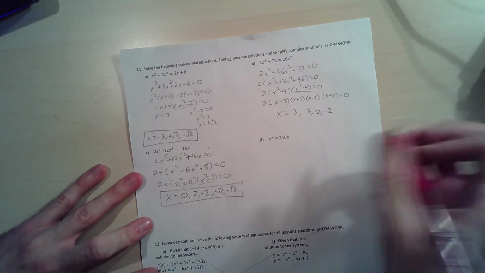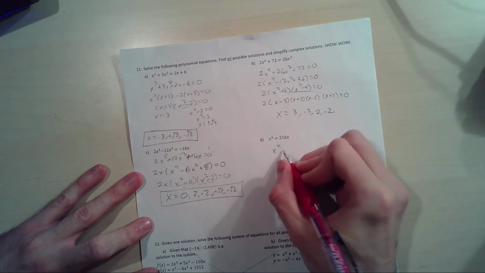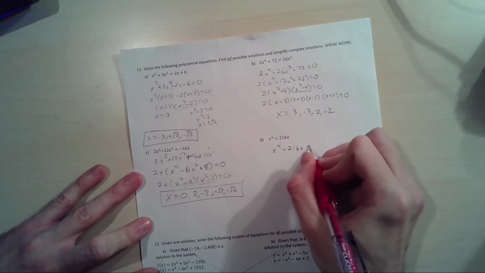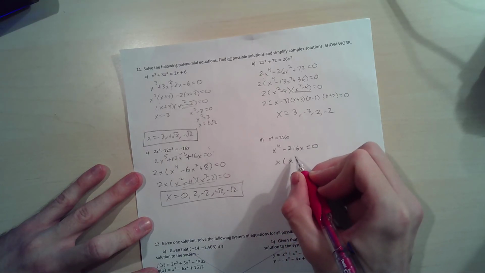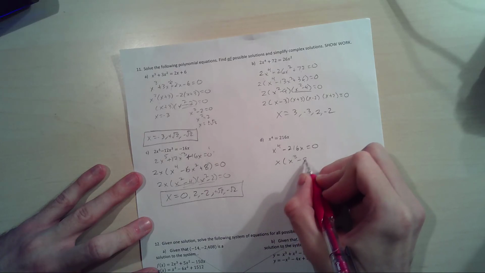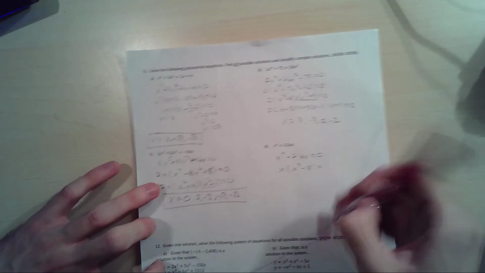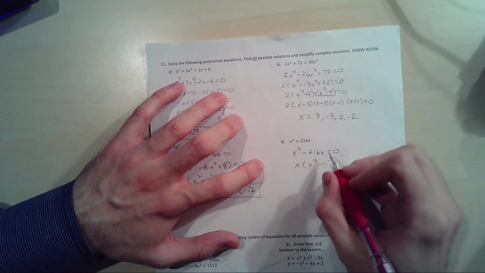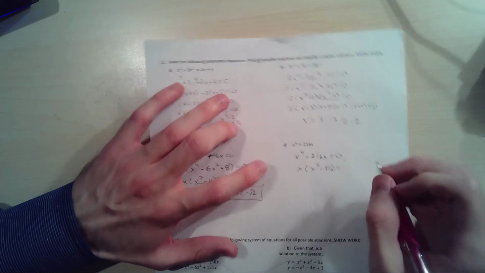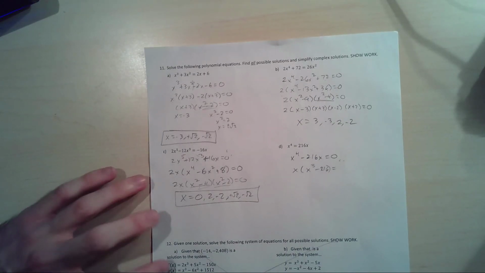Last but not least, we're going to have this one, x to the sixth minus 216x equals 0. There's an x in both of them. We get x to the fifth minus 216 equals 0. Oh my gosh, why did I write an 8? That's not an 8, that's a 216. That is a brain failure. I'm getting a little bit too tired here.